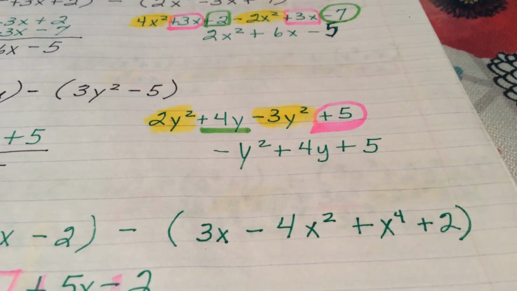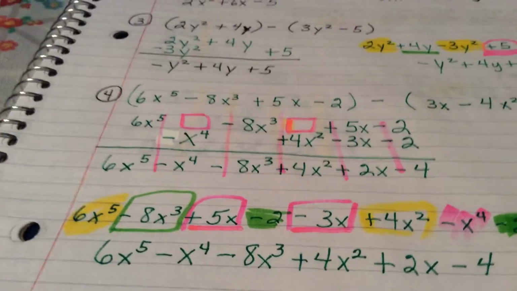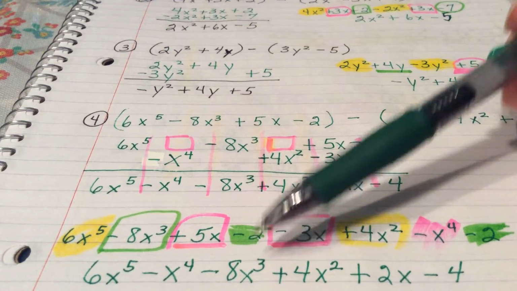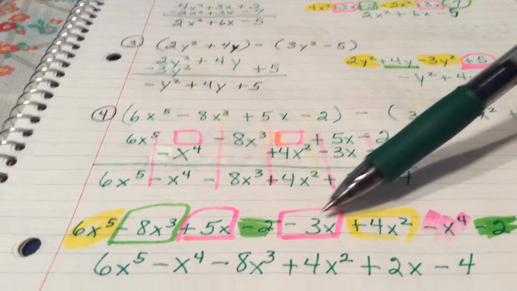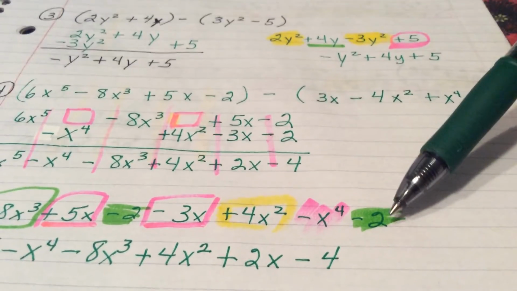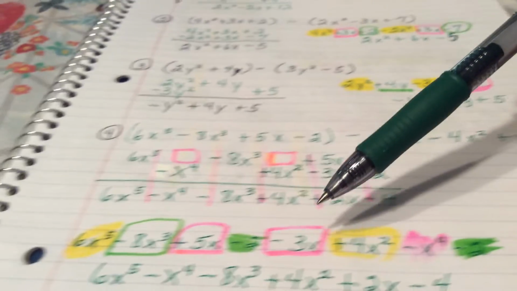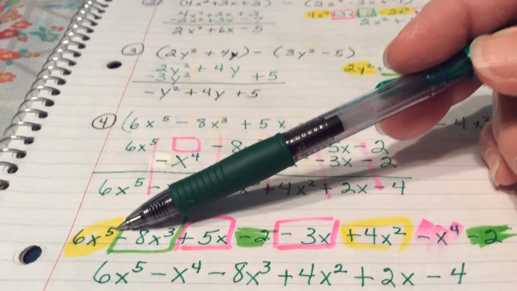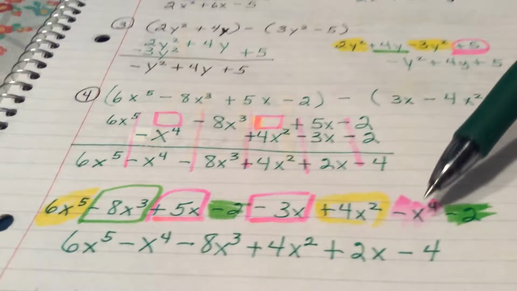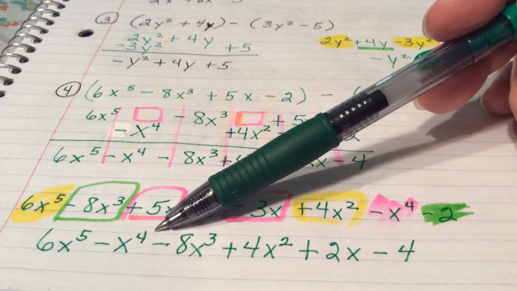On the last one, I took all of this problem and I rewrote it. Here's the first part of it that we copied down. Then we change our signs, negative 3x plus 4x squared minus x to the 4th power minus 2. Now, 6x to the 5th power. It's the only one we have. X to the 4th power is over here. It's the only one we have. Minus x to the 4th power.